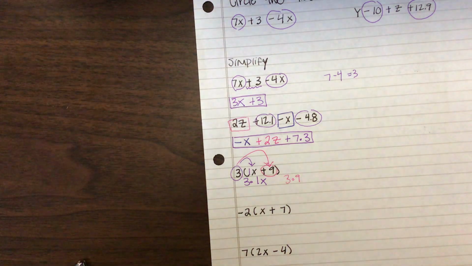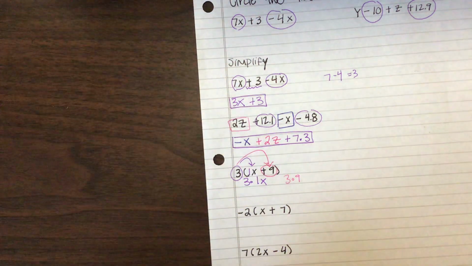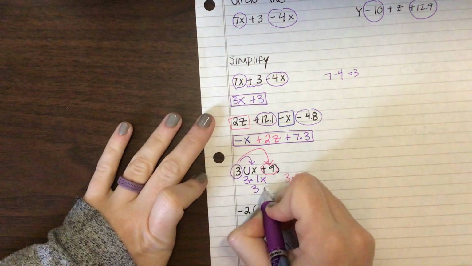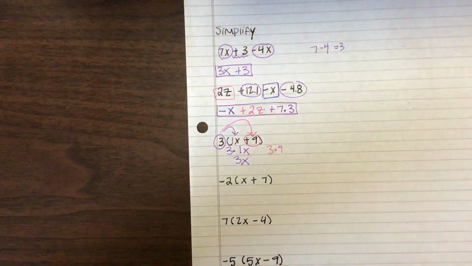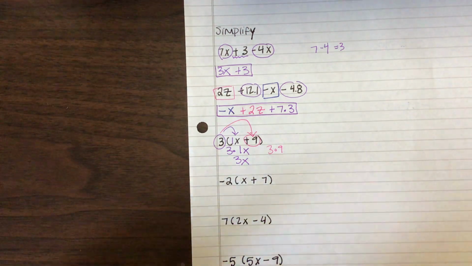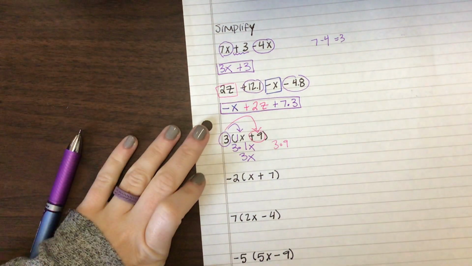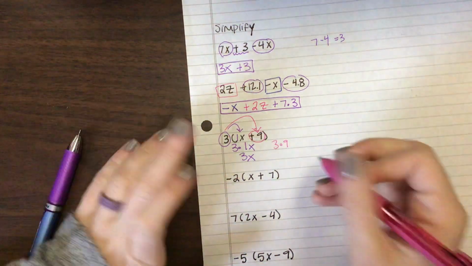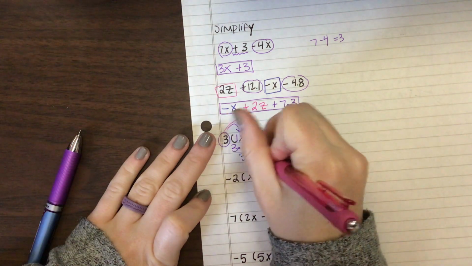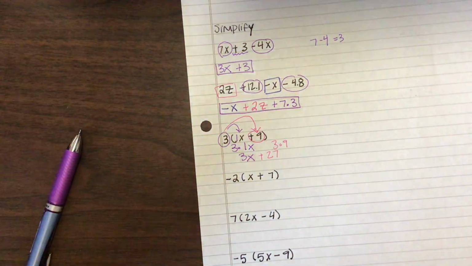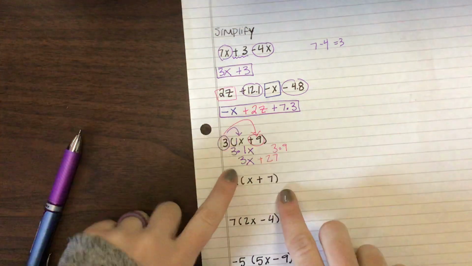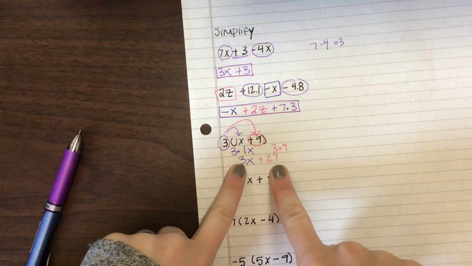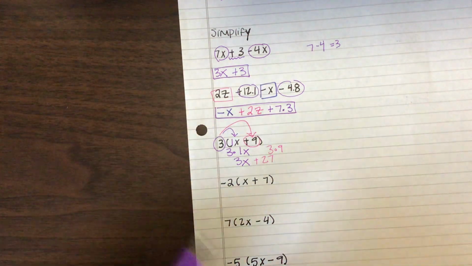3 times 1x is 3x. Remember that to multiply, you don't need a like term, you can just multiply. 3 times 9 is 27, and since that's a positive 27, I can write plus 27. I have to stop here. This one has an x, this one doesn't. They're not like terms, so we're done.